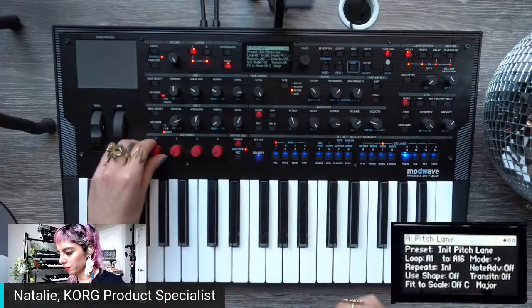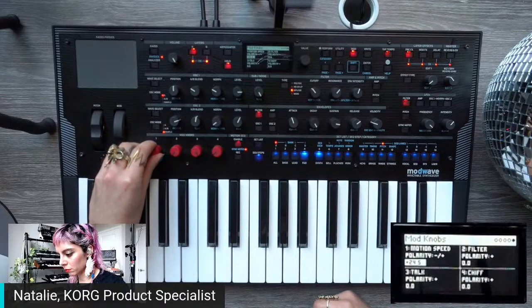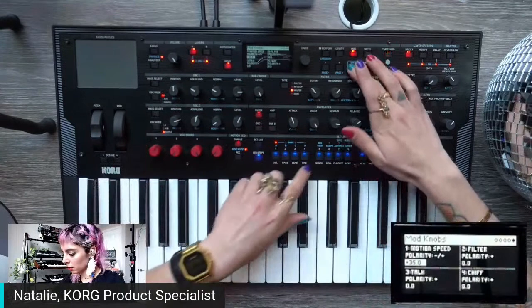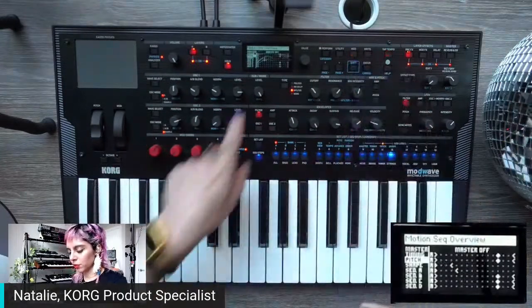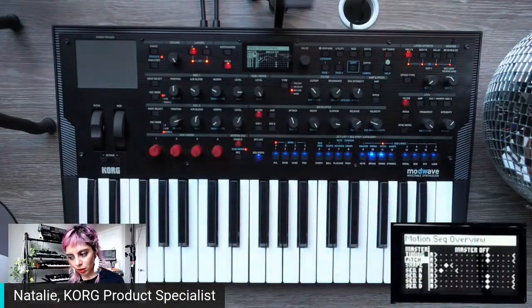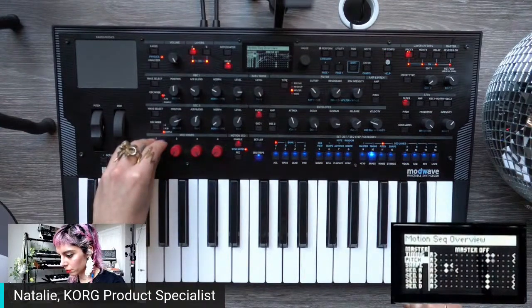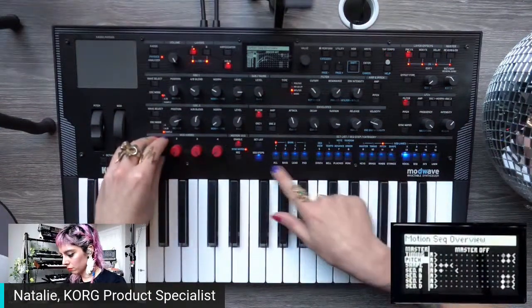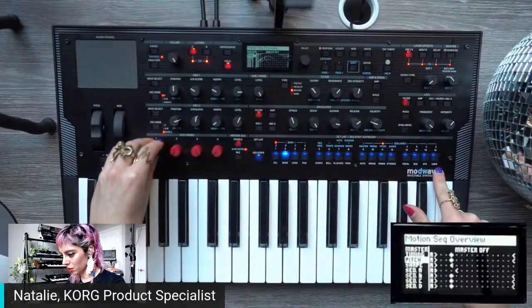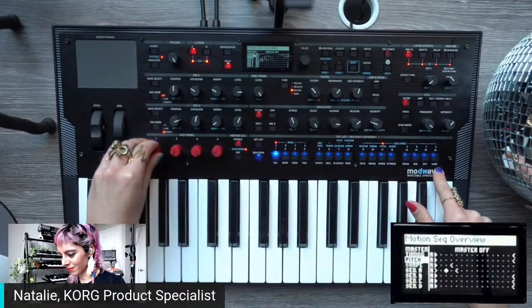Okay, let's play with it. Motion speed. So what does the screen look like? The sequencer view look like? You can see our little dots are moving faster. Also, the steps in the sequence are moving faster. Slow that down.